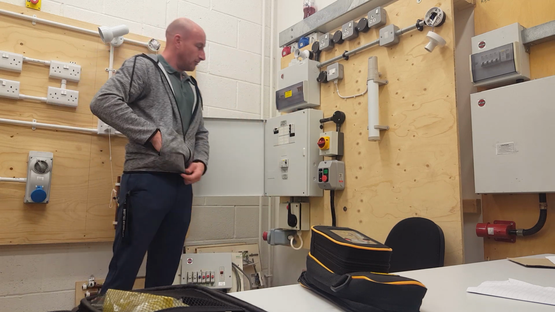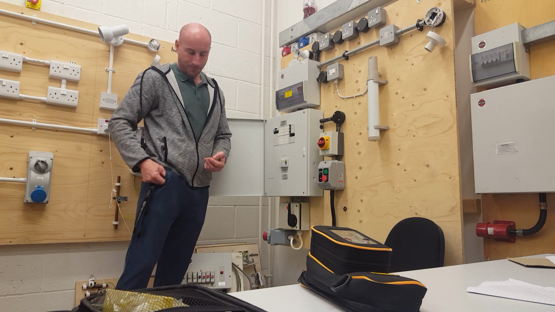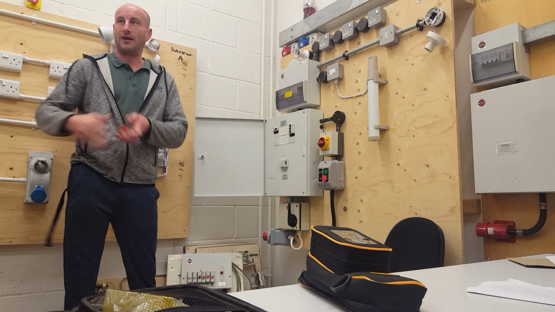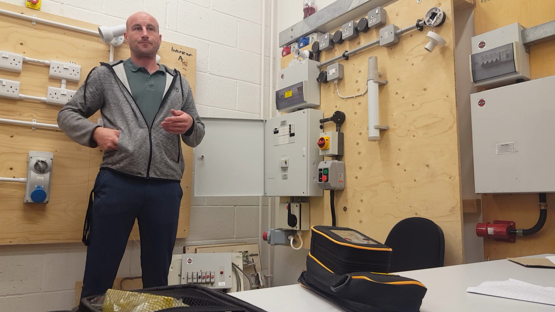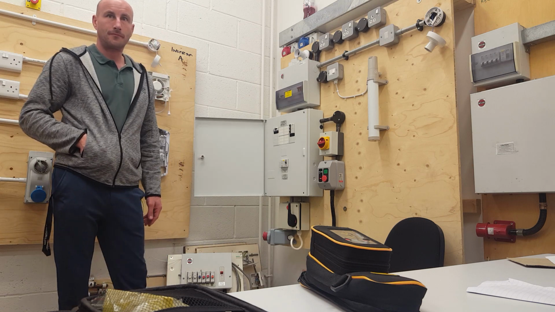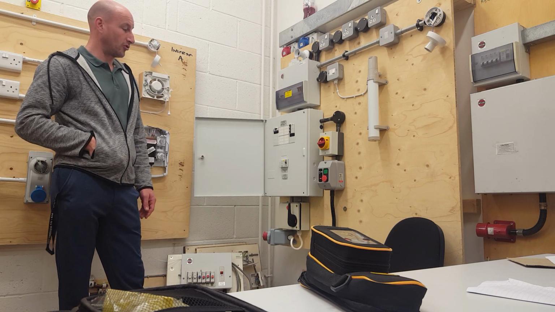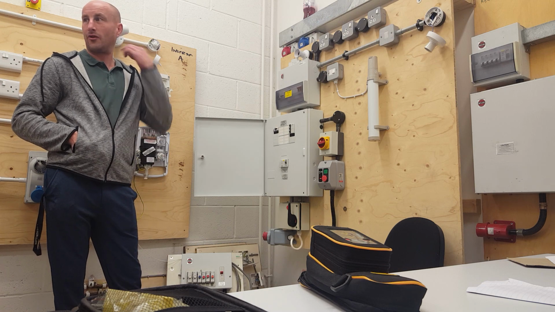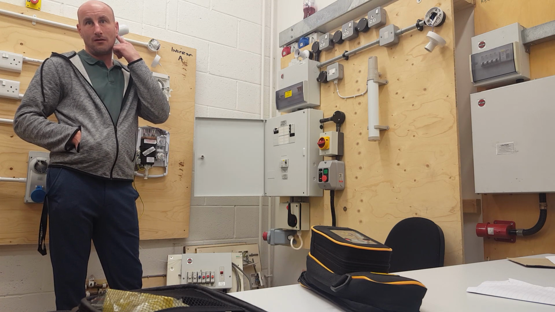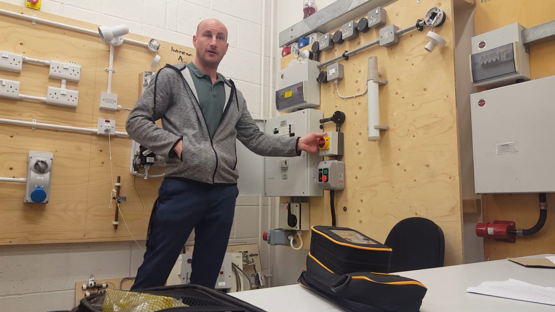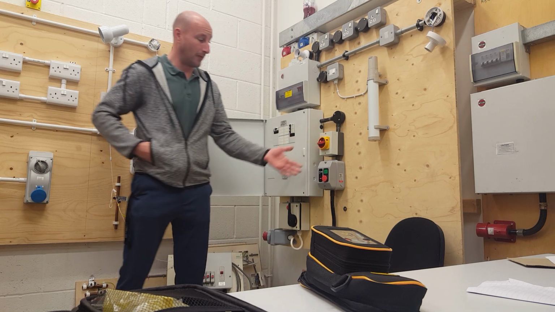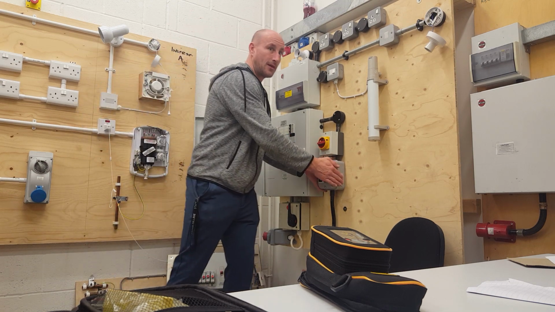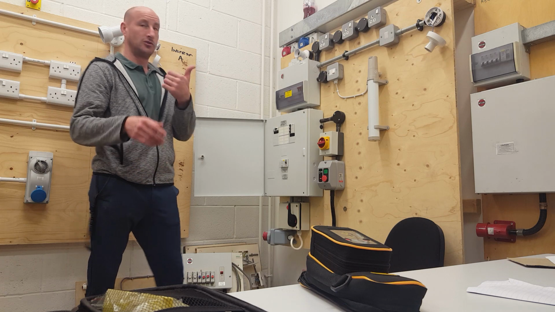Cool. The next thing we do is isolate a three-phase circuit. What's a three-phase circuit? Three live cables. So what circuit on there are we going to isolate? It's got three live wires on it. Top right one. So it's a motor, and the job maybe is to replace this. So what's the first thing we should do?